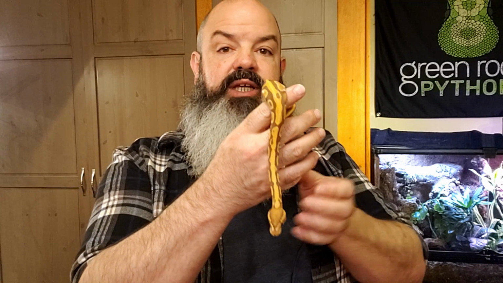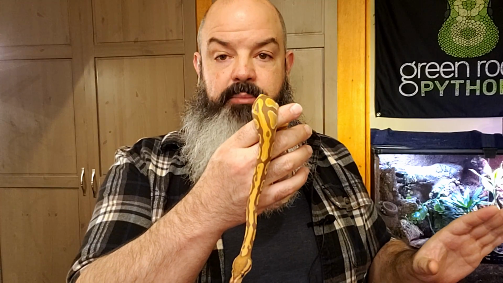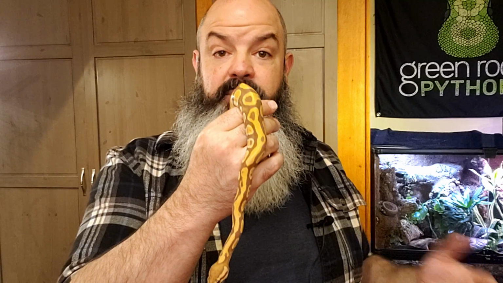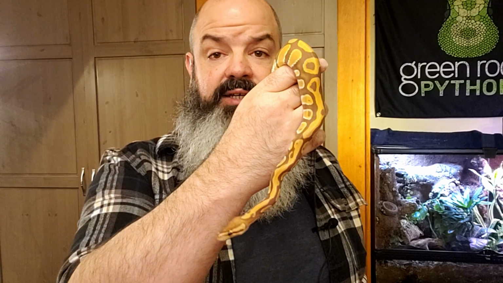What that means is we know for sure she's 100% het pied. The reason we know that is that one of her parents was a visual pied, meaning that parent had 2 copies of the pied gene. Their only option is to give one of those copies to the baby. Every baby that parent has will have at least 1 copy of a pied gene. So we know she's 100% het pied. She's also 50% het hypo.